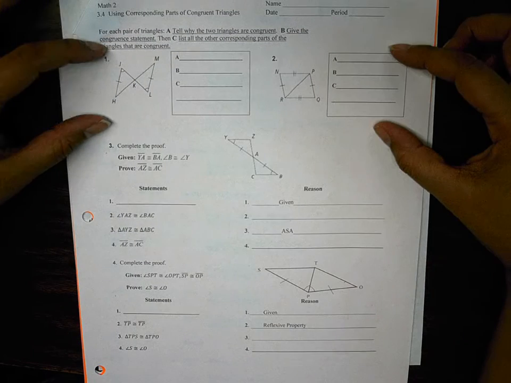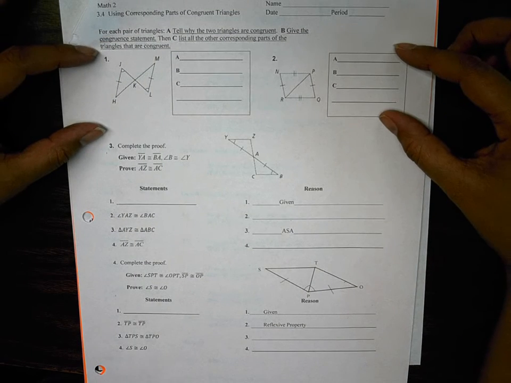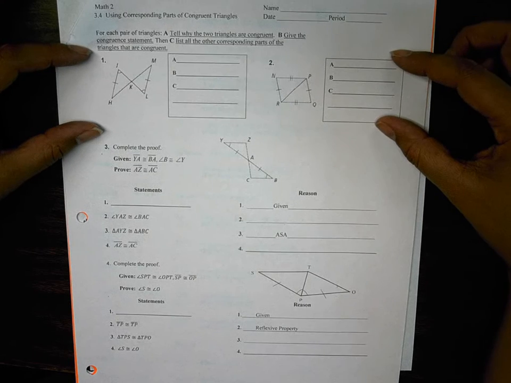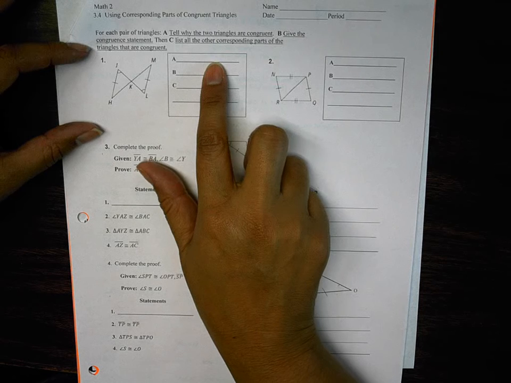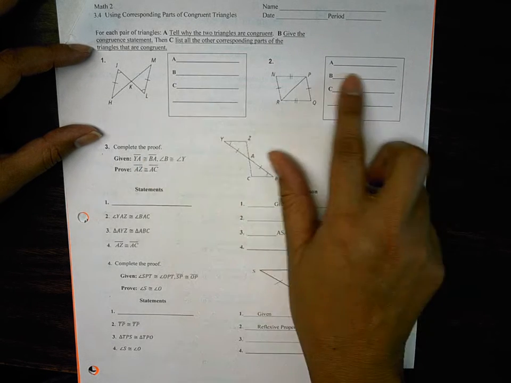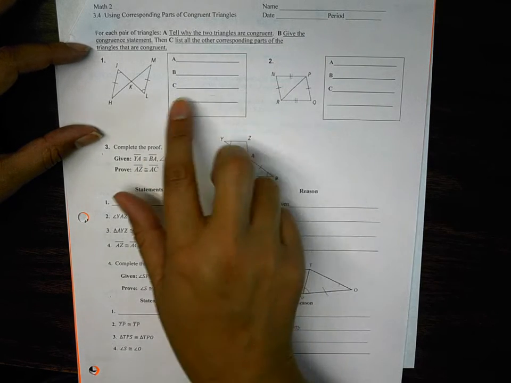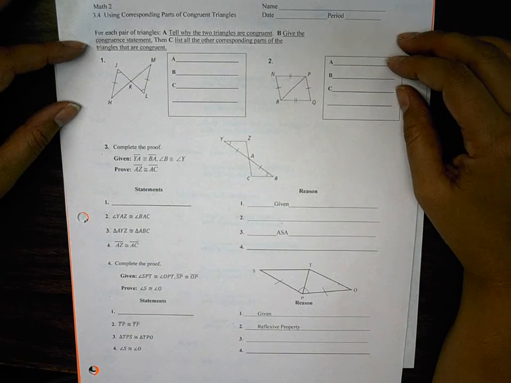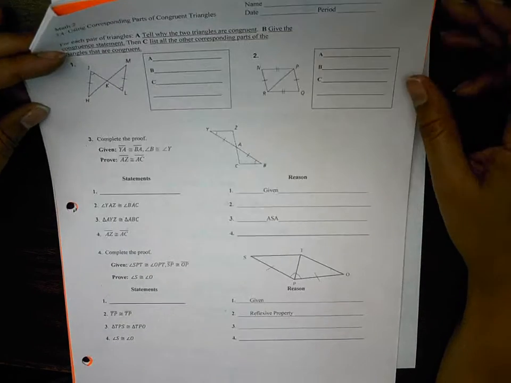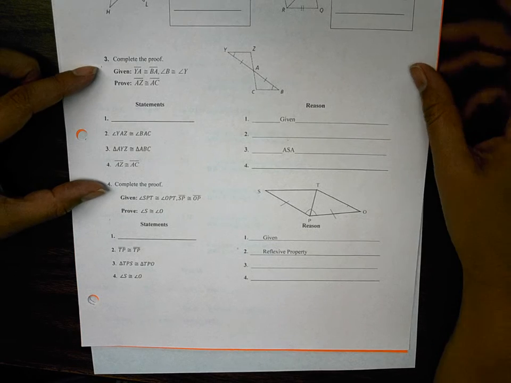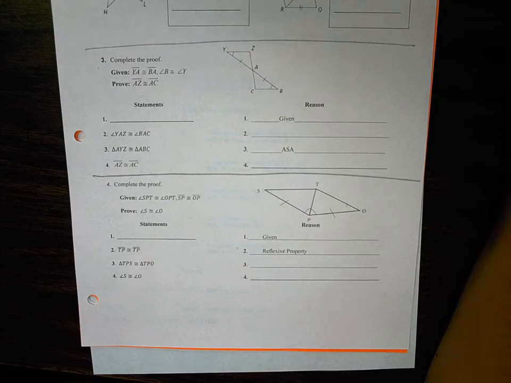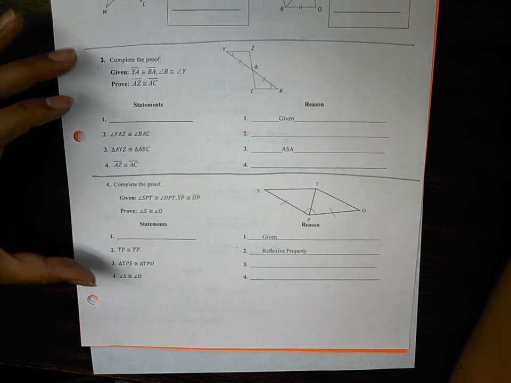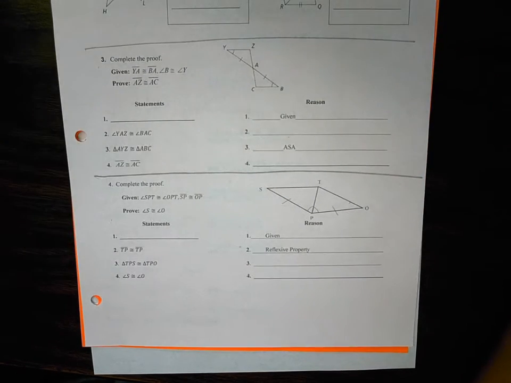Okay. Does everybody see that the first two are similar to what we did in our notes? We're looking at worksheet 4. Part A is where you would put side, angle, side, or side, side, side. Part B is where you write the statement, and part C is where you write the corresponding parts. Does that make sense? And then 3 and 4 are proofs, and that's it. Now, if you are struggling with the proofs, you should come in or go see a friend and get some help.